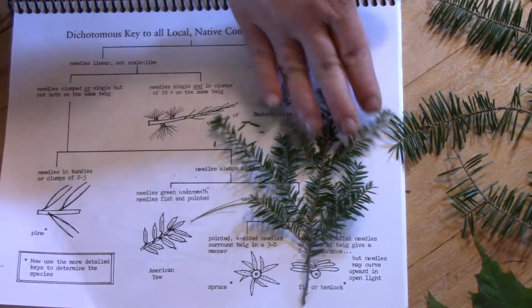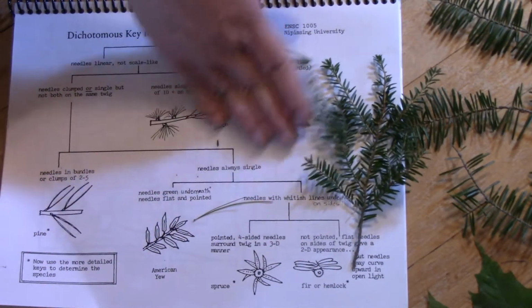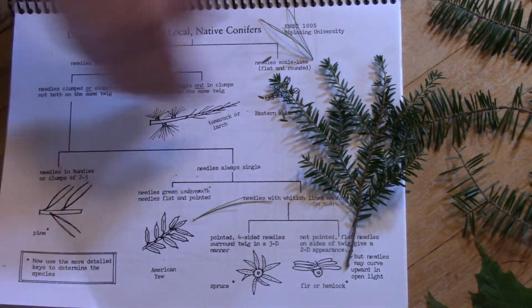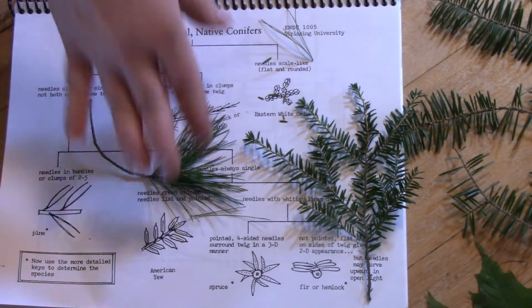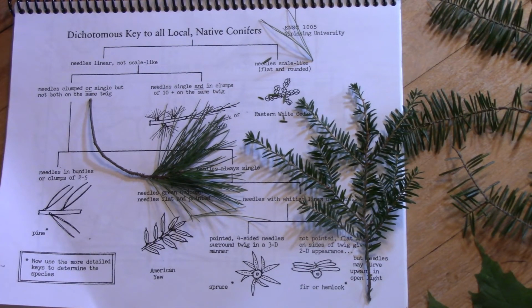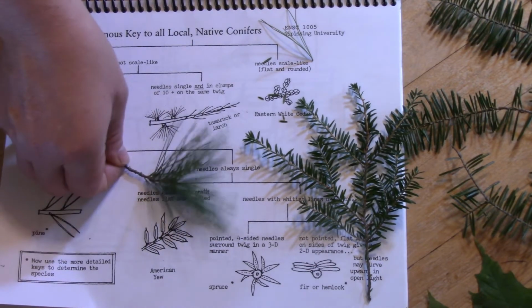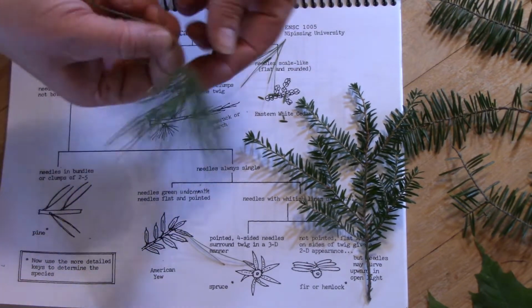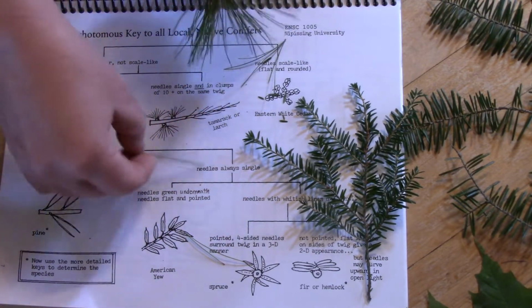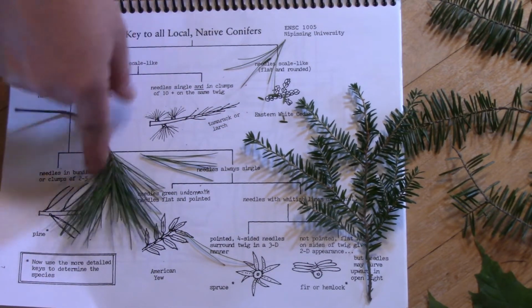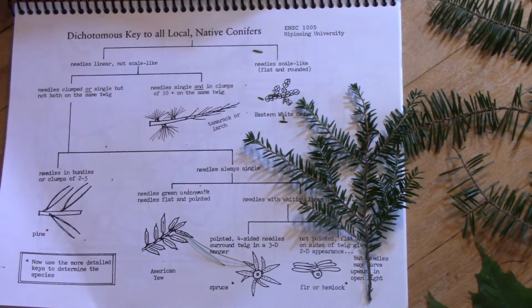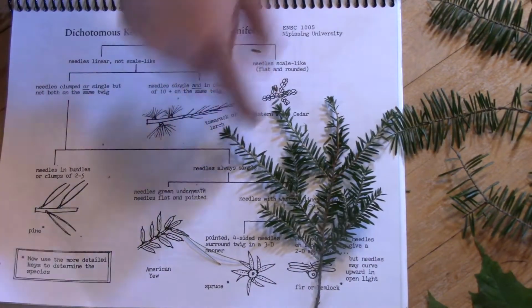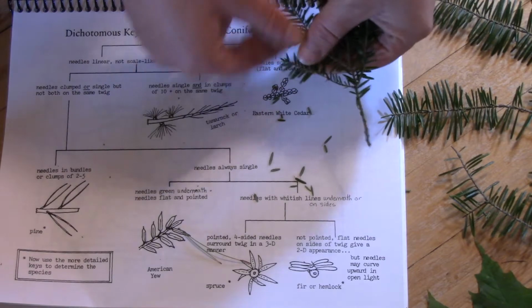There's no bundled needles. So our next one is asking, is it always single or is it always bundled? Because if it's always bundled, you have a pine tree. I know colloquially a lot of people call every single evergreen tree a pine. But to a biologist, pines are only trees with needles in bundles. So if I pull the needles off of here, they come off in bundles. This is a pine, and we'll get back to what kind of pine that is in a minute. But because they're bundled, we know they're a pine tree. Ours doesn't have bundles. They came off all single. When I rip them off, they all come single.